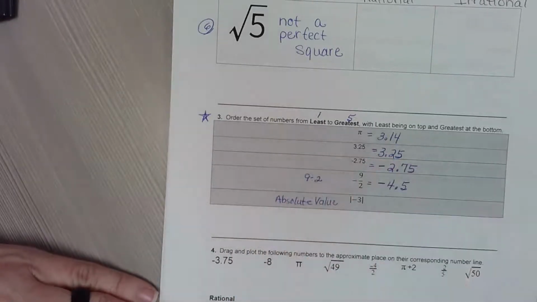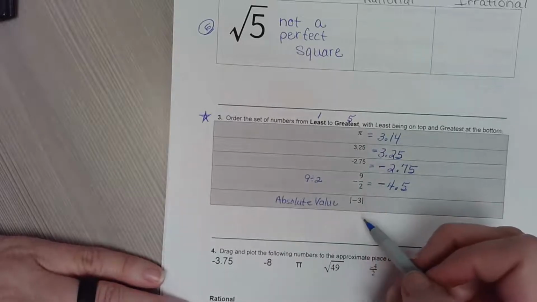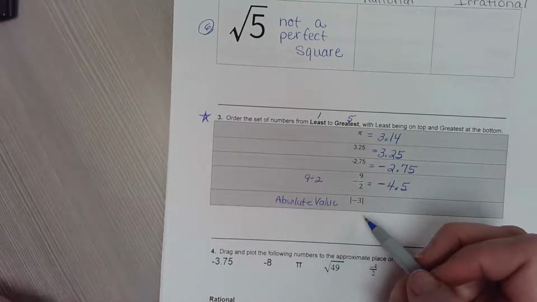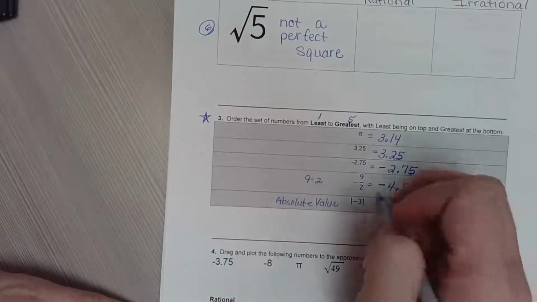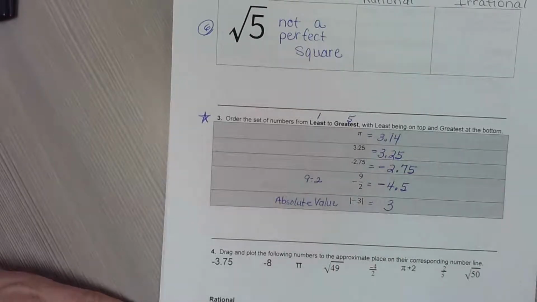Absolute value. We've talked about absolute value. Absolute value is the distance from 0 on a number line. So negative 3 is how many places away from 0? It is 3 places away. Absolute value is always going to be a positive number.